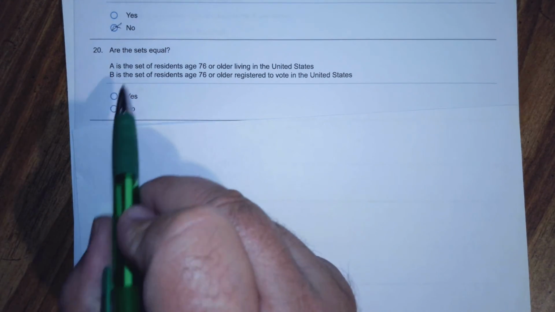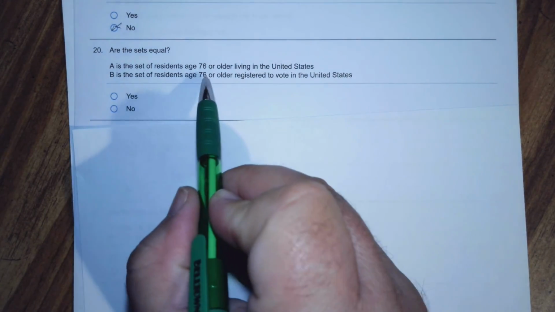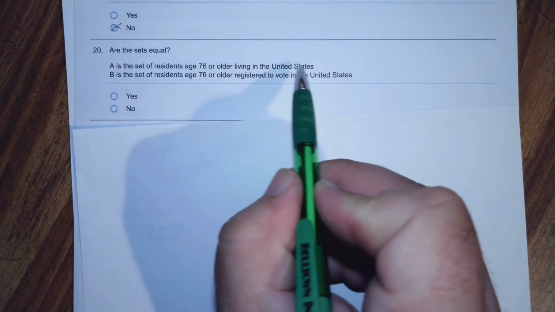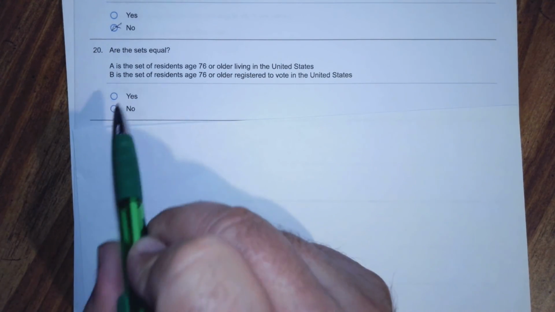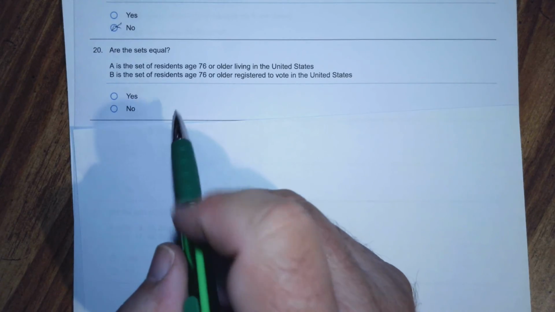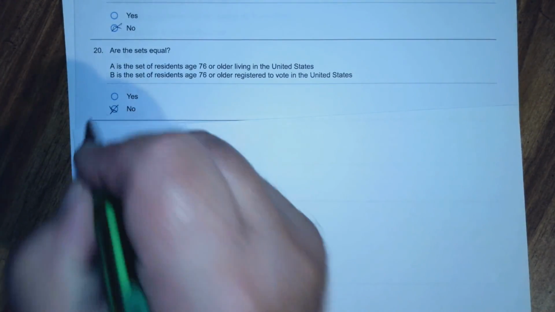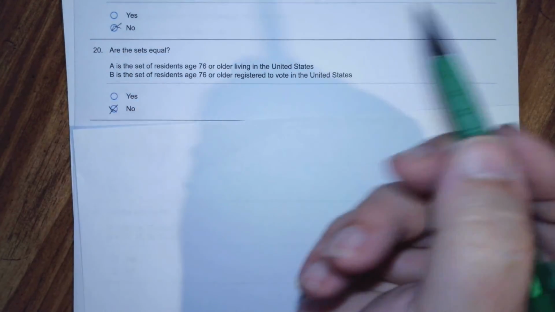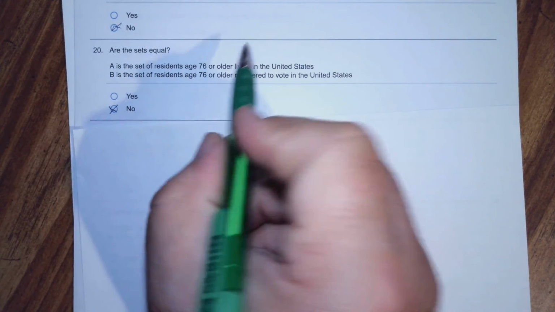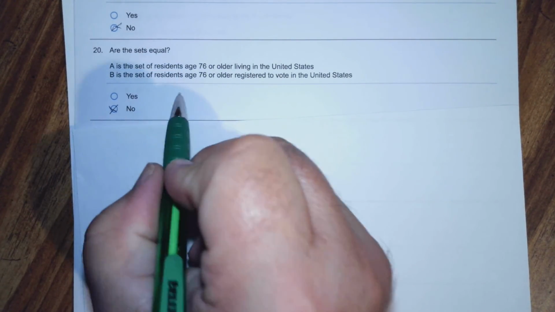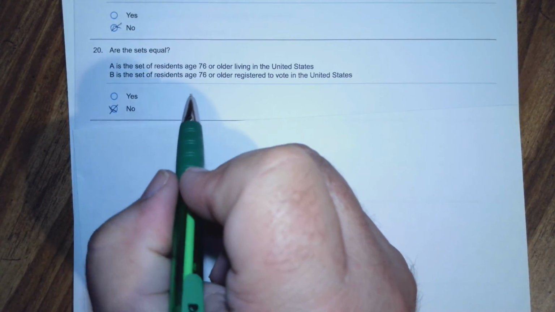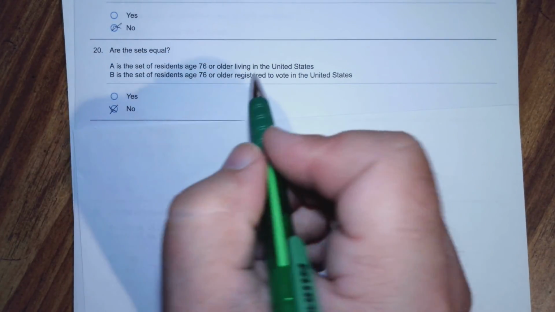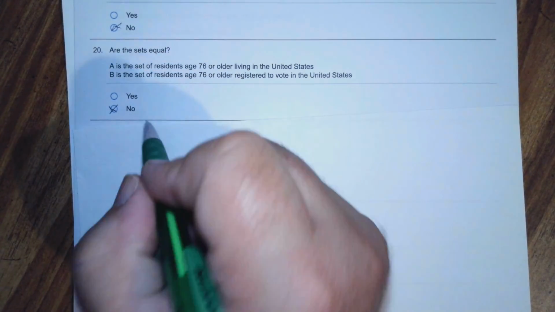Are the sets equal? A is a set of residents 76 or older living in the United States. It seems like a repetitive one, so no. It used to be 74, now 76. Again, they're not equal because as long as there's one difference, they have to be the same cardinality and they have to be exactly the same ones. And so no. There's at least one person who's 76 and not registered.